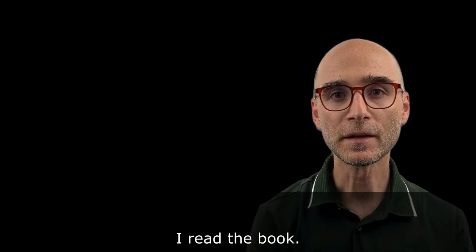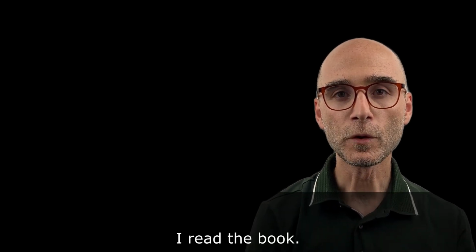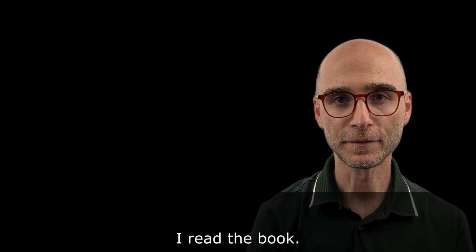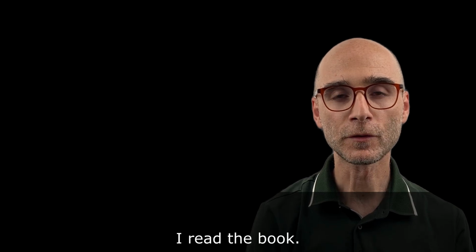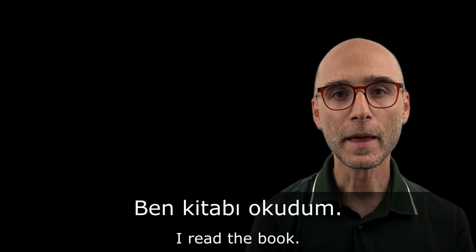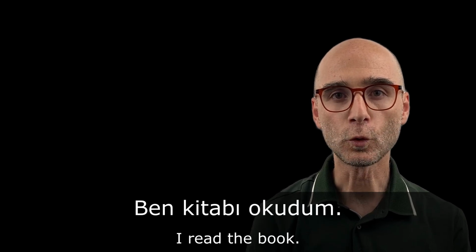However, when we talk about a specific book and want to say, I read the book, then we must add the accusative case suffix to the direct object to make it definite, or in other words, specific. Ben kitabı okudum.